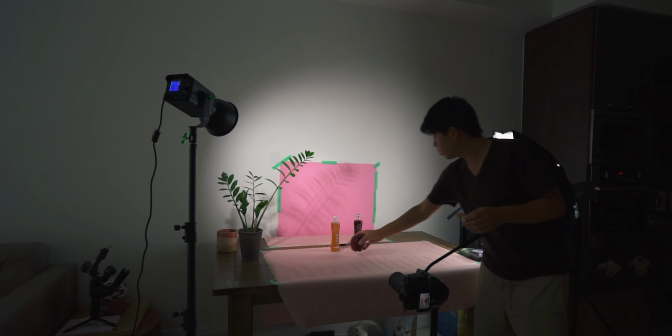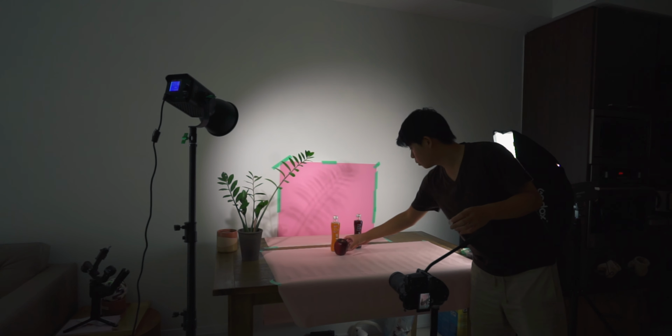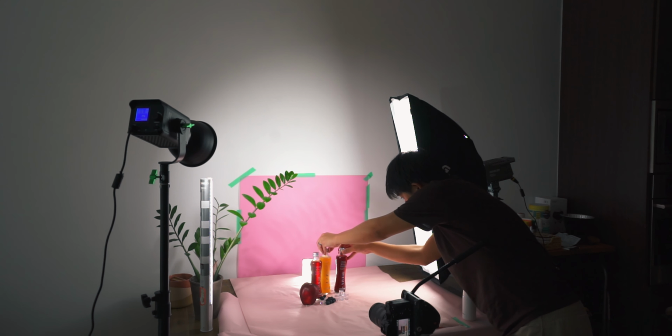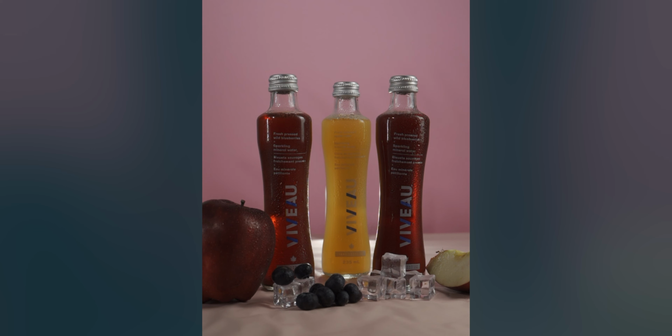The first shot that I did was pretty much just a hero shot, and for that I just had the bottles that I was using. I added some fruits, the blueberries and the apples, some fake ice, and I just sprayed some water on top of everything to give it that sweaty look, which is a desirable look for products, especially drinks and fruits. The first shot was actually the hero shot, and you want to shoot hero shots at the beginning of your entire shoot when everything is still clean.